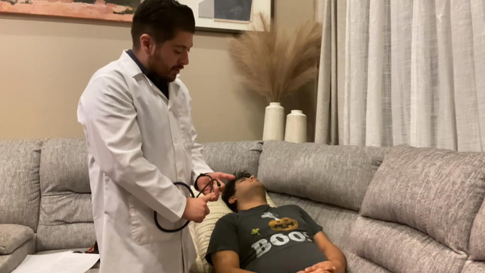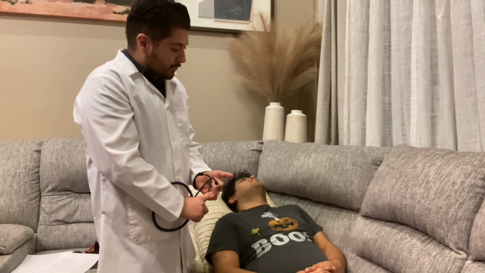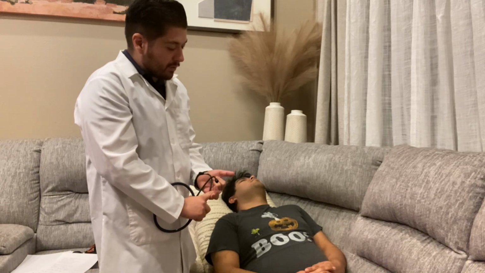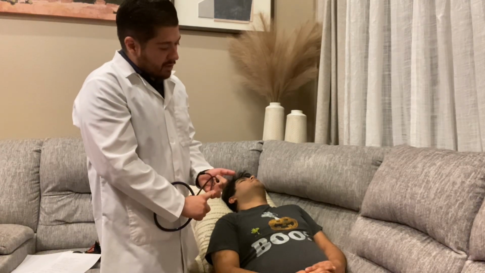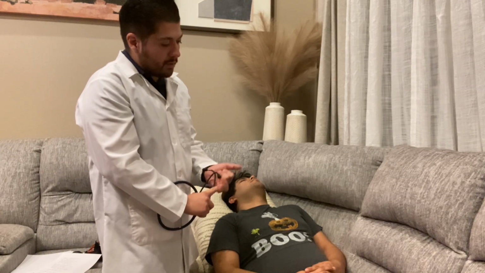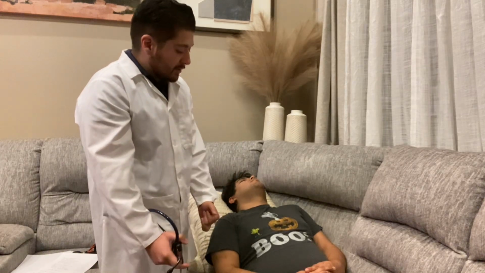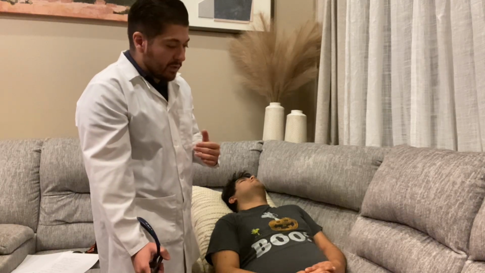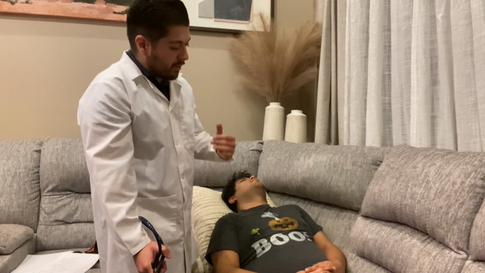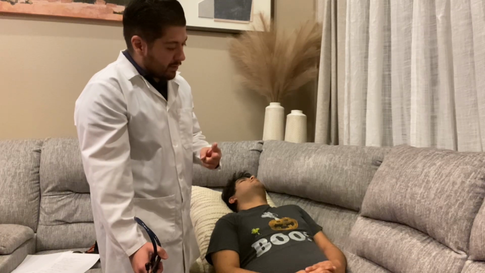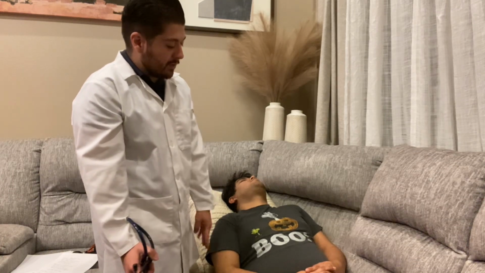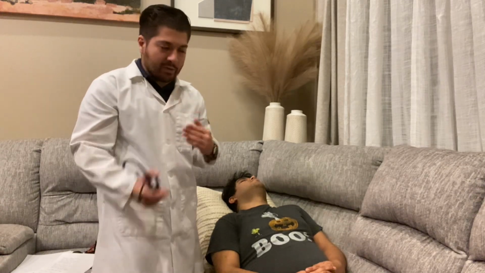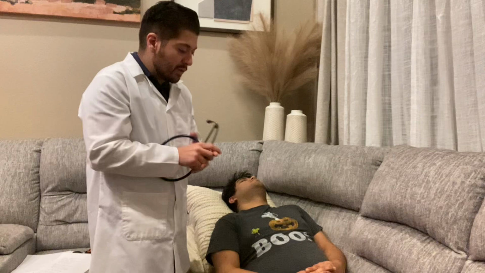Systolic murmurs are heard when the heart contracts. Diastolic murmurs are heard when the heart relaxes. For S3, you hear that right after the second heart sound, S2, and for S4, you hear it right before S1. So you want to make sure you pay close attention, you're listening for all those things.